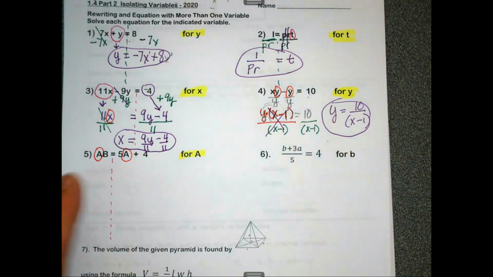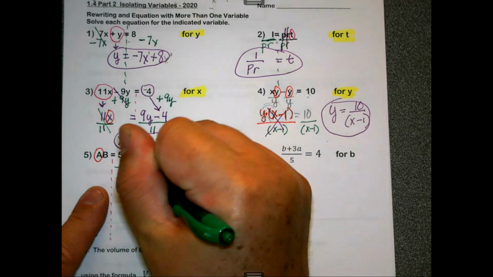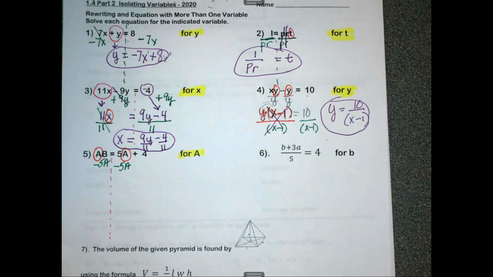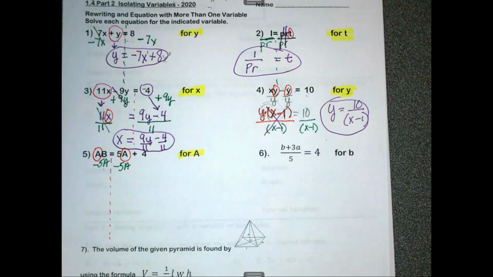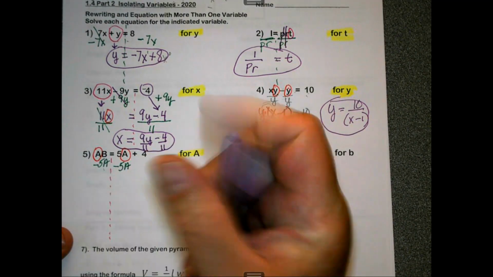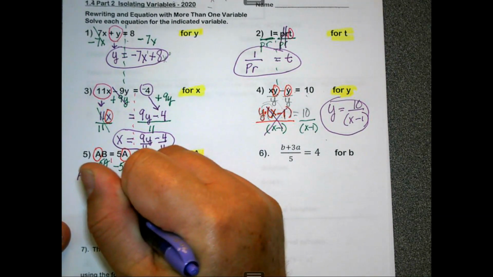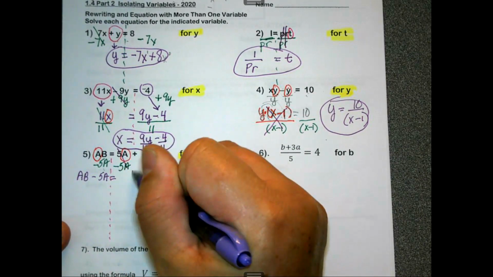So let me get it over to the other side. I'm going to subtract 5a from both sides. Now, it's too bad these aren't like terms, because then I could just combine them. But I can't. So I have ab minus 5a. These add up to 0, and I have a positive 4.